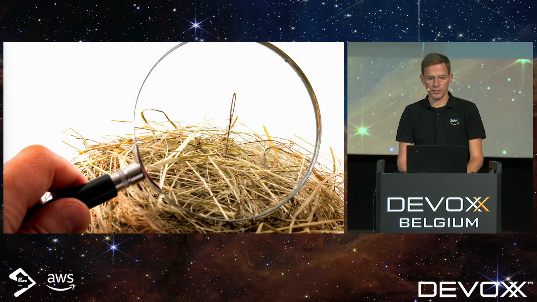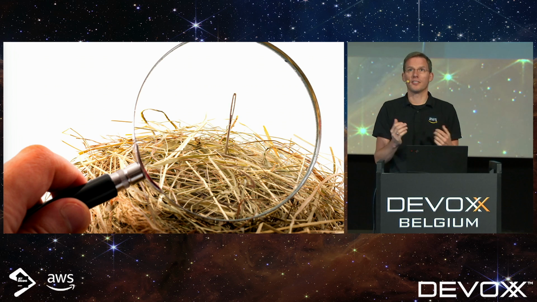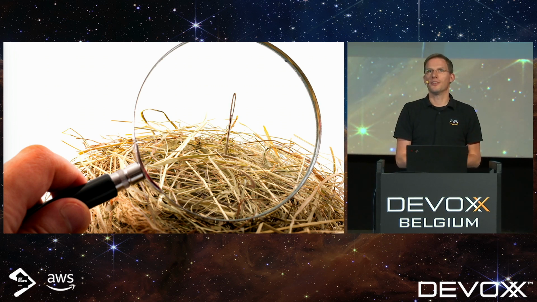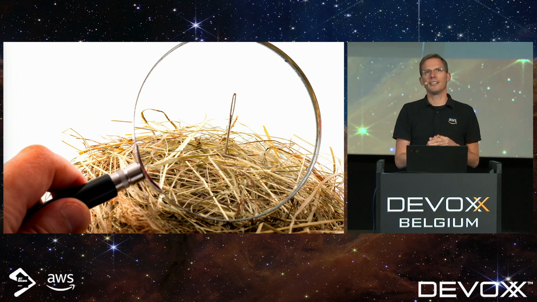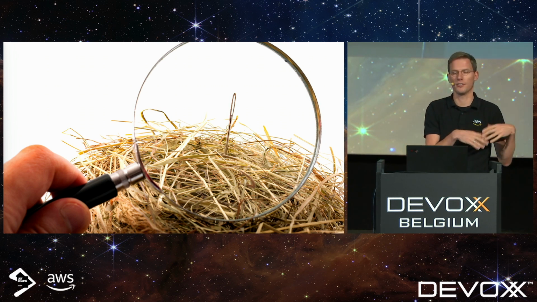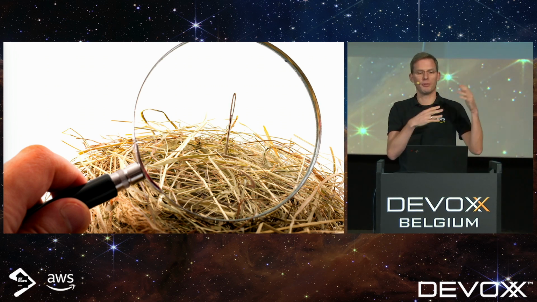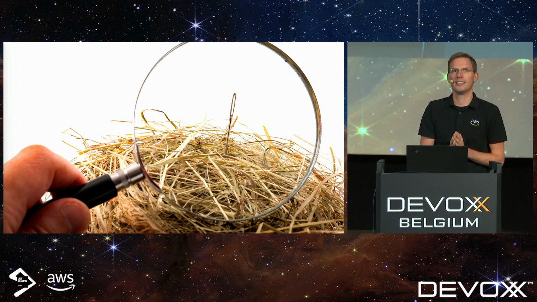So what's the challenge? The challenge we'd like to solve is we want to find the needle in the haystack. When I started as a software developer almost 20 years ago, developing Java, we had really large applications, monolithic in nature. It was kind of easy to find out if something went wrong because you just did a tail on the log files, and then at some point the error appeared.